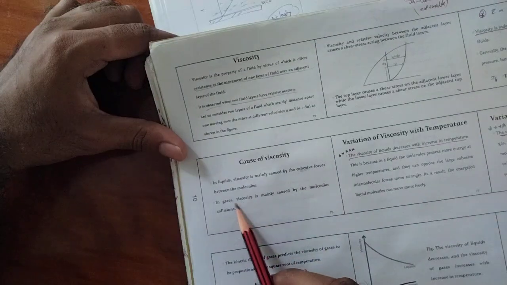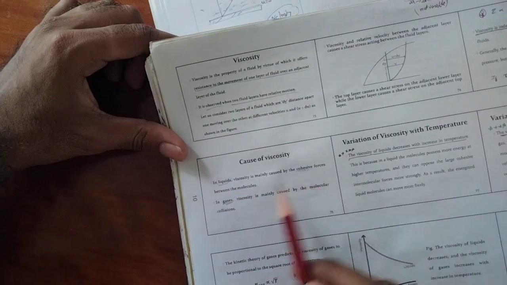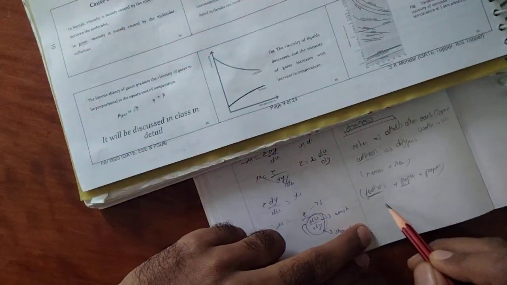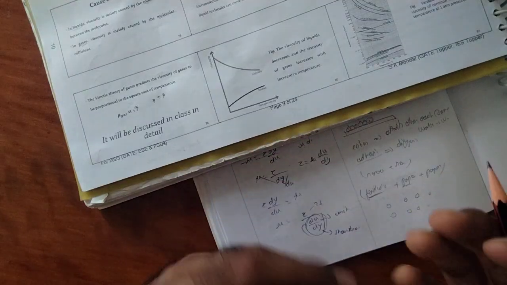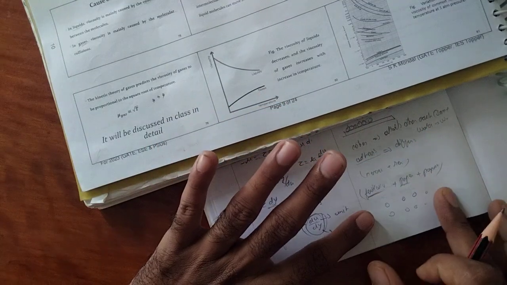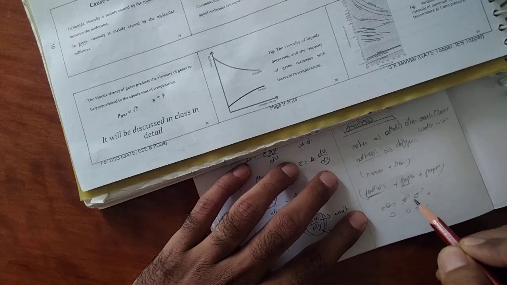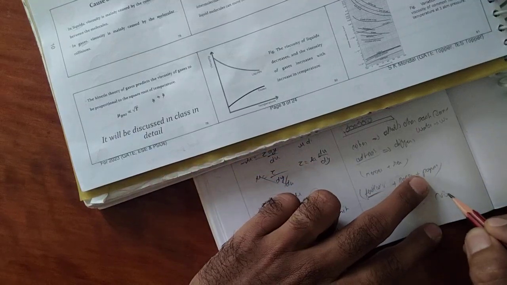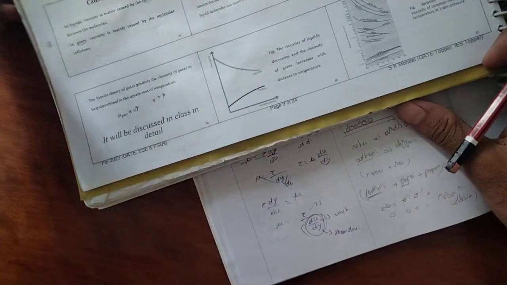And the second thing is in gases. For liquid it is the cohesive force, but in gases viscosity occurs mainly due to molecular collision. Guys, just think of a gas. A gas won't remain in a stable condition as it is present here. The gas molecules move in each and every direction much faster, so a lot of collisions occur. So viscosity of gases comes from the collision. So just remember that. We can go to the next thing.